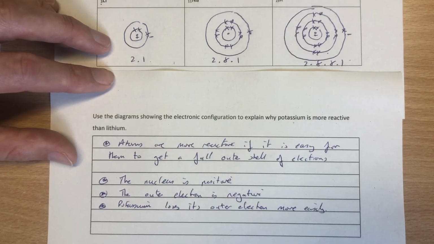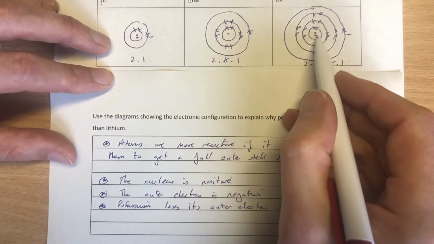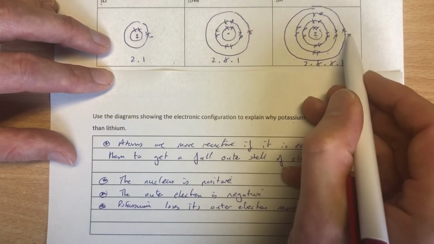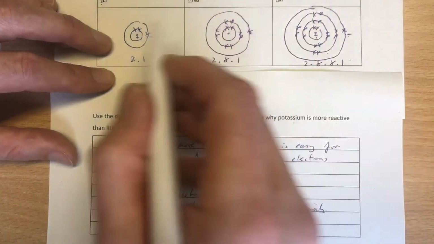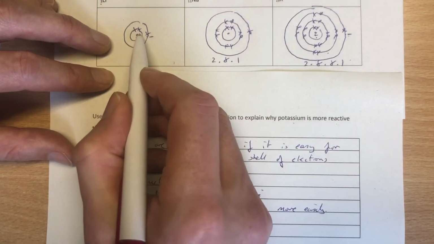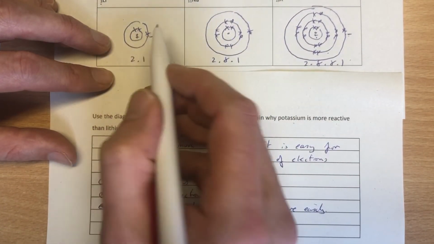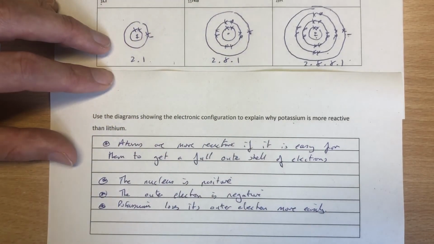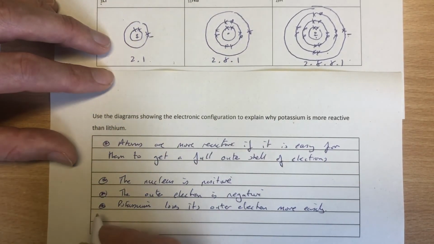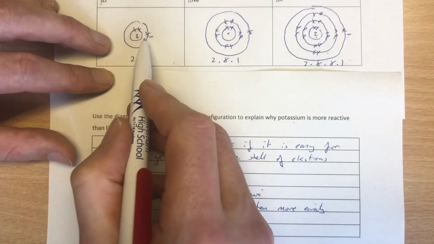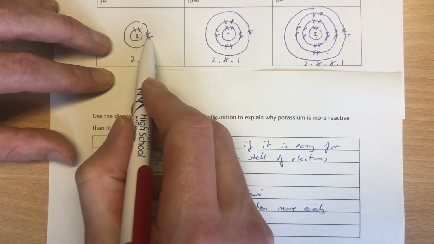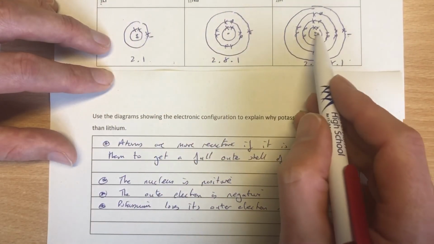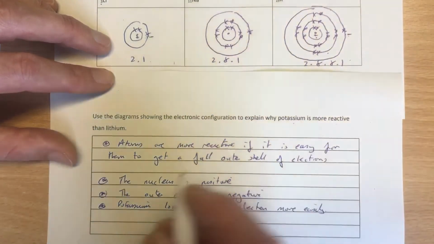There's two reasons. The easiest one to understand, I think, is distance. Look at the distance between that positive nucleus there and that outer electron there. It's quite large. Look at the distance there between that positive nucleus there and that negative outer electron there. Okay, it's quite small. Now, opposite charges attract. Okay, opposite charges attract. So the attraction here is going to be greater because the distance is less. The attraction here is going to be less because the distance is more. Okay.